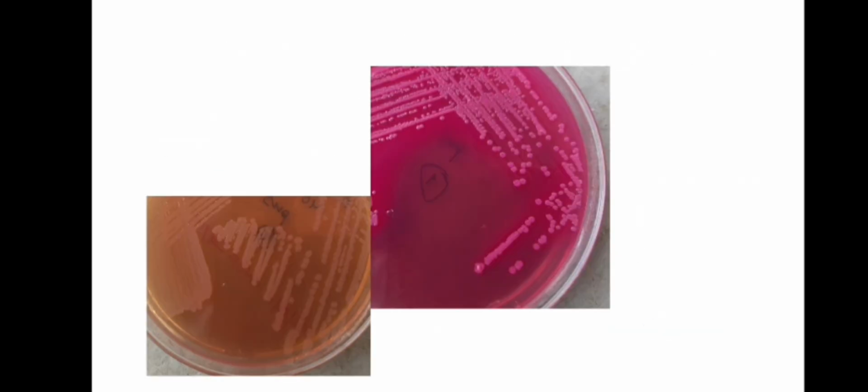So here you can see the beautiful pink colonies, and here with the same agar you will see colorless, right? So this will be E. coli and this will be some salmonella, but here we cannot be specific, just approximate.